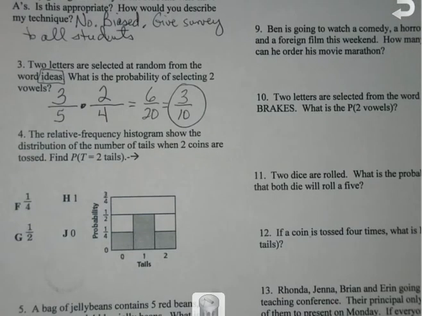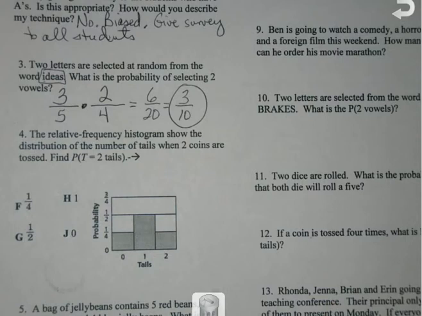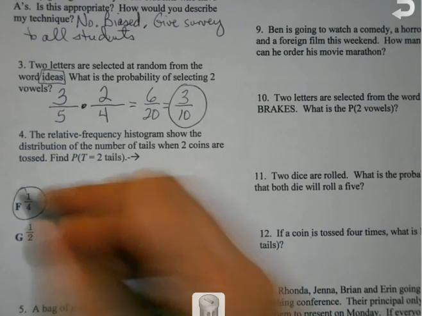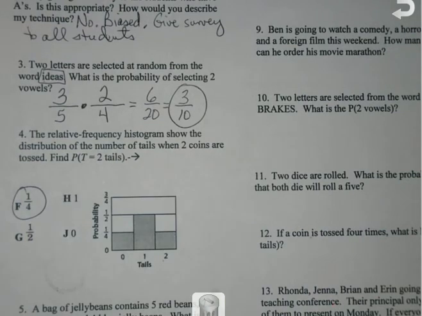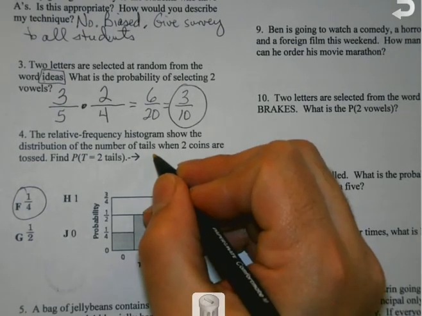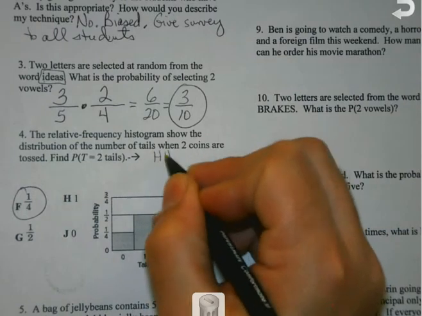Number 4. The relative frequency histogram shows the distribution of the number of tails when 2 coins are tossed. Find the probability of getting 2 tails. Okay, well, let's see. There's 2 tails. If I look at the chart, 2 tails, 1/4 of a chance. Because again, it makes sense because when I flip a coin, I could get heads and heads.